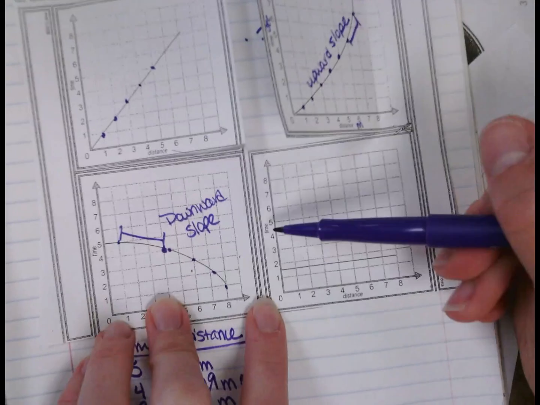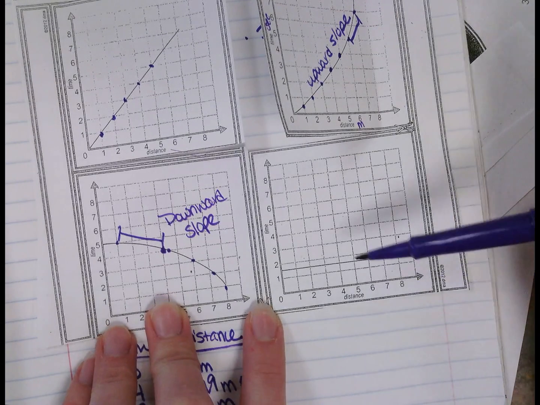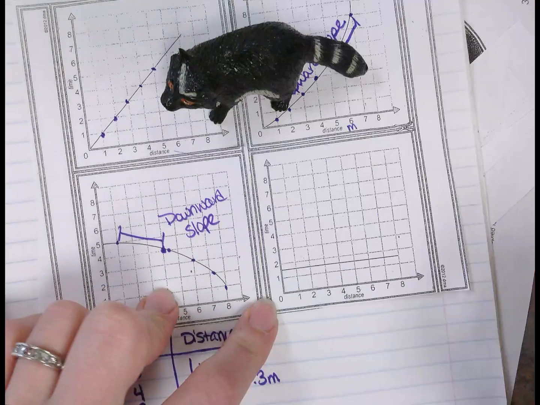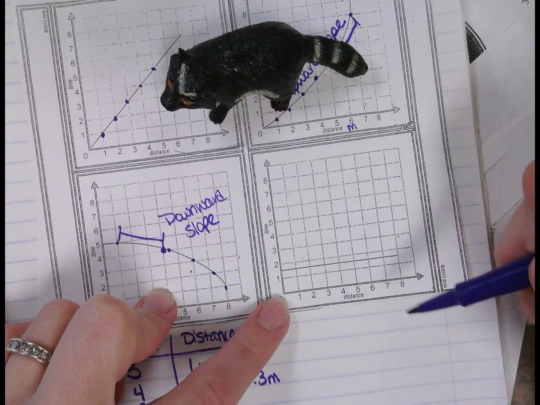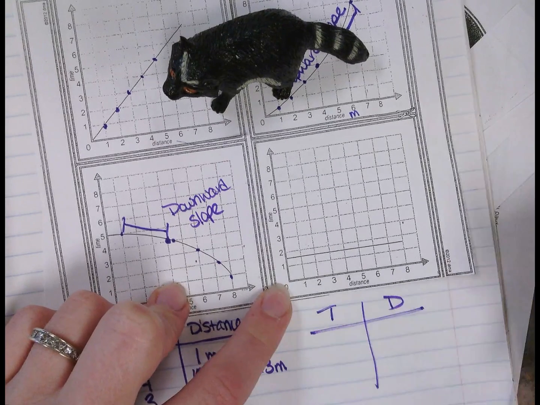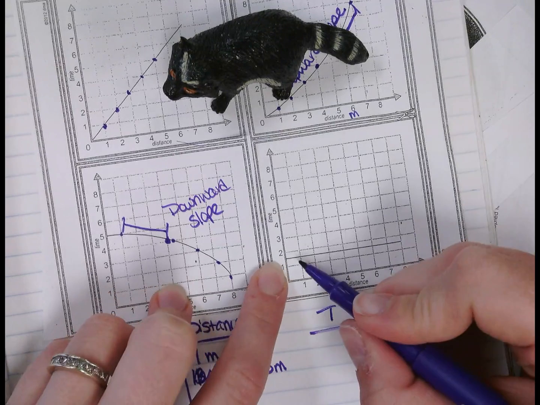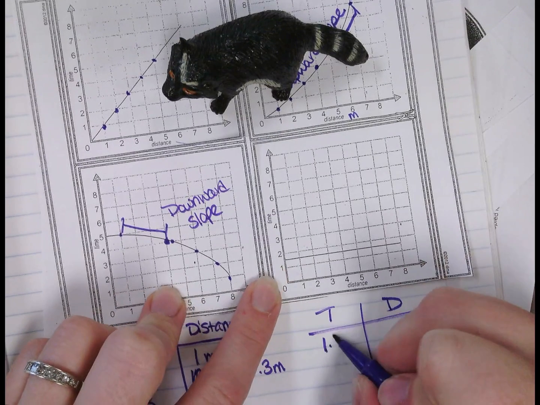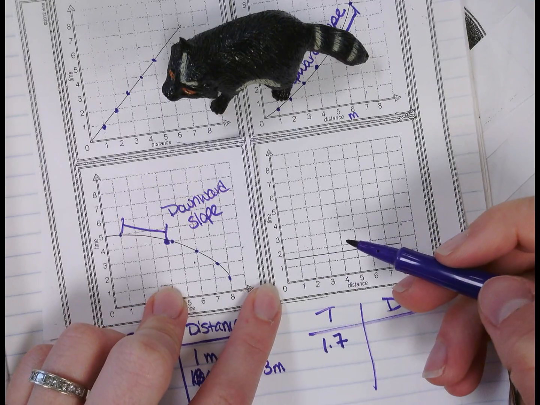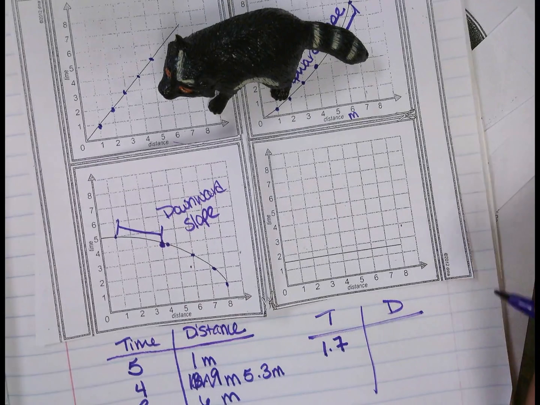Here's our last one. So again, we have time and distance. Time is on our y, distance is on our x. That's funny. Hold on, those times are going to bother me. Let's see. So looking at this, we do time and distance. Here's my time over here. And let's say this looks like 1.7 seconds. Where are we at? 1.7 seconds. Gee, huh.